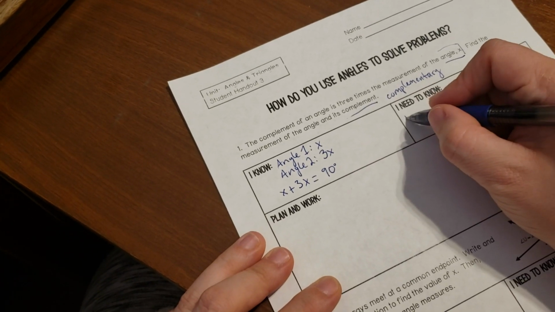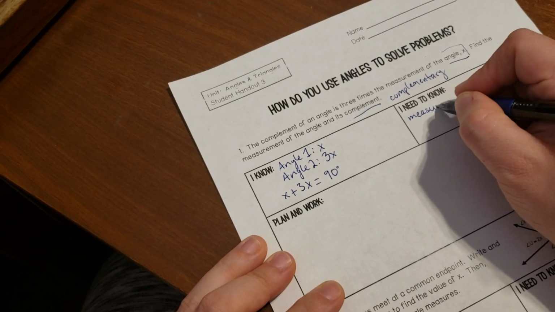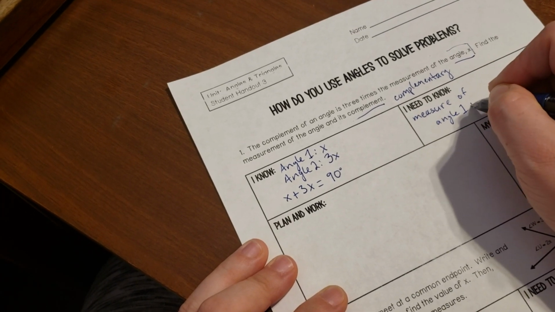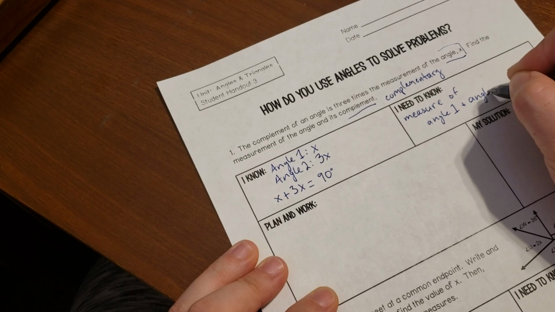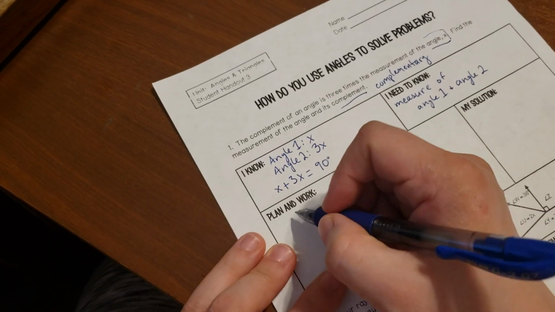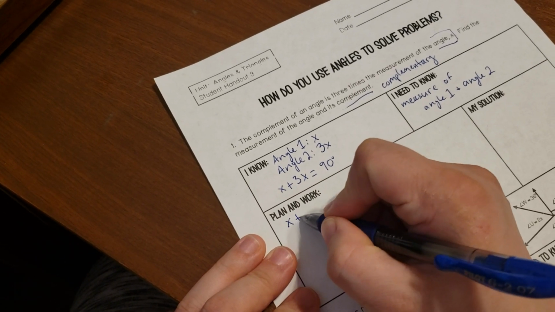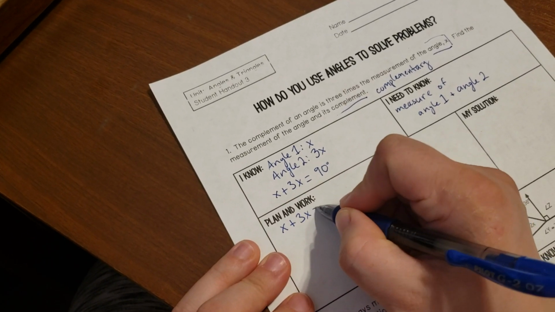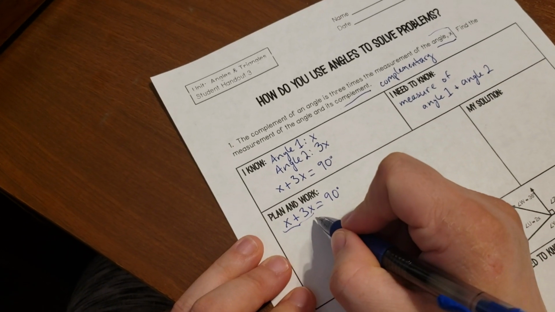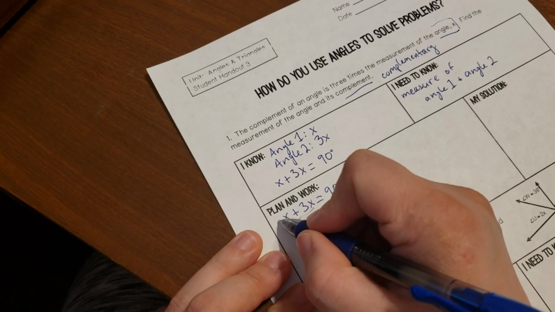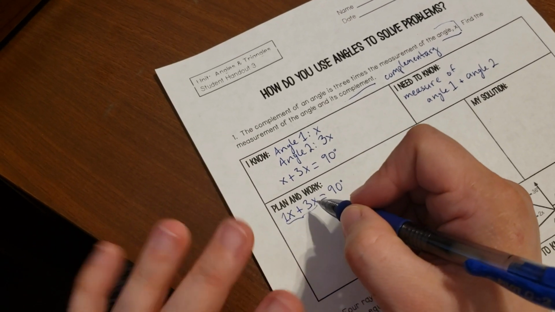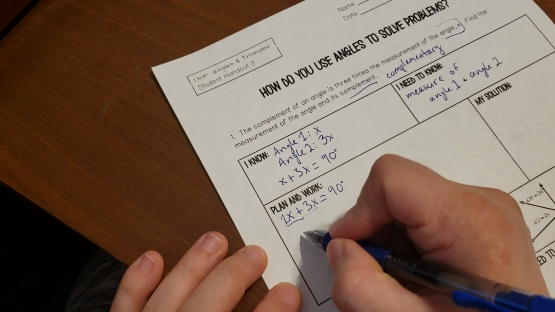I need to know the measure of each angle. So my plan, that's a good plan right there. Whatever my first angle is, and my second angle, when I add them up, I get 90 degrees. Let's combine similar terms. I have 1x, it's like an invisible 1 out in front, and 3x. Altogether, that makes 4x.